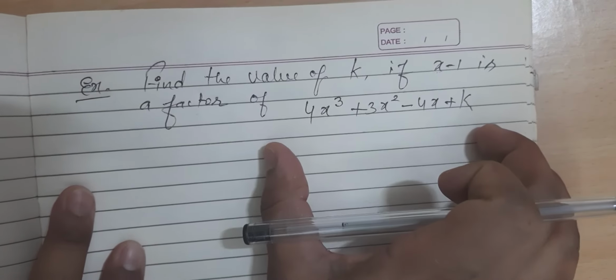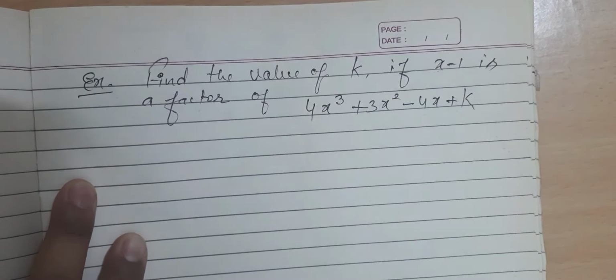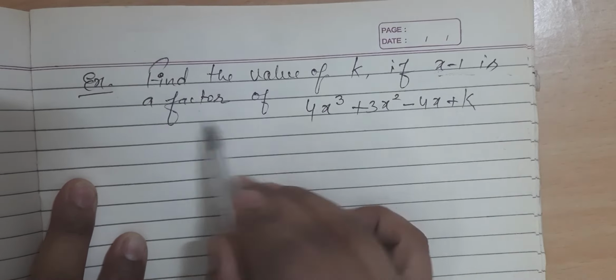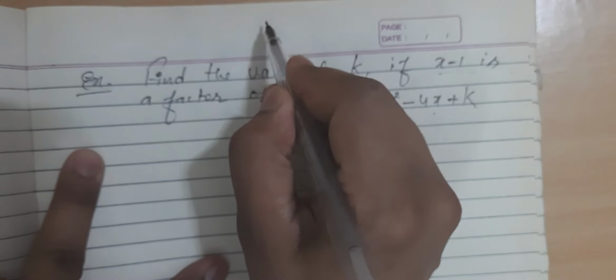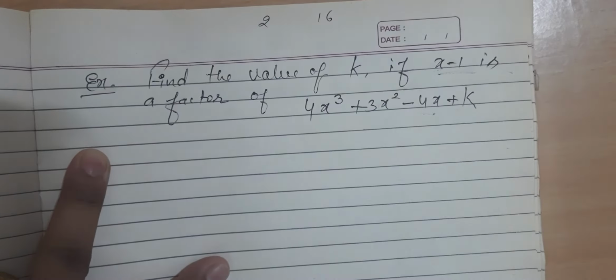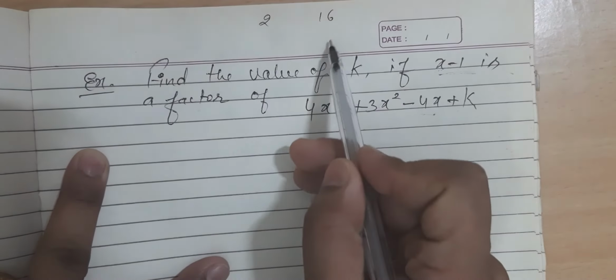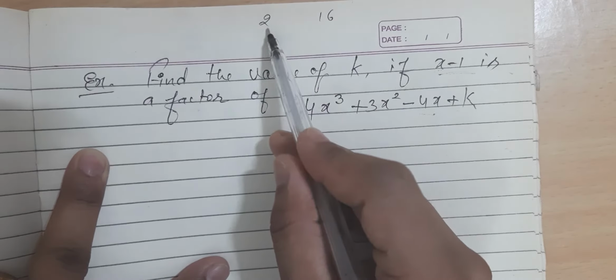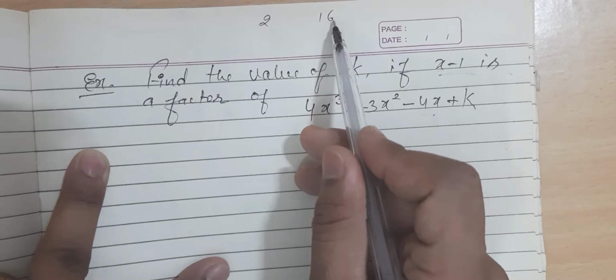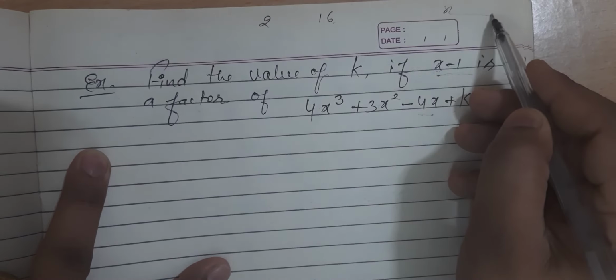So now let us see this type 2 question. In this question we are given that x minus 1 is a factor of this polynomial, similar to saying that 2 is a factor of 16. If 2 is a factor of 16, it means 2 divides 16 completely, or when we divide 16 by 2, we get remainder 0.